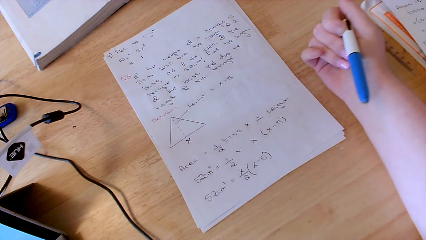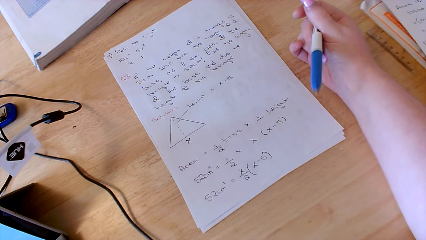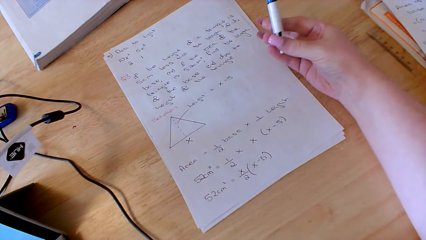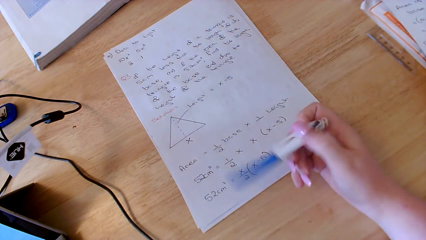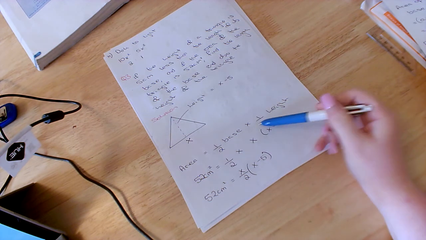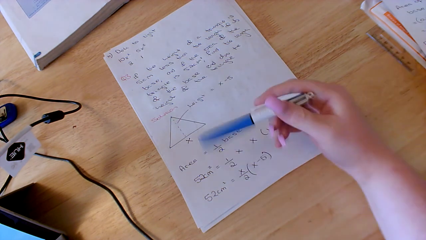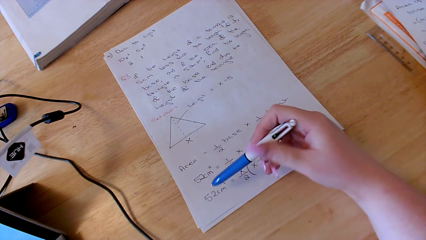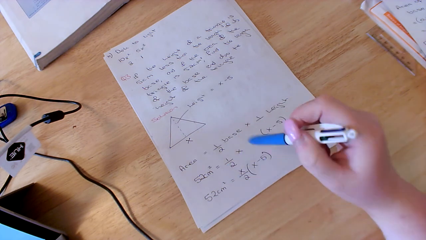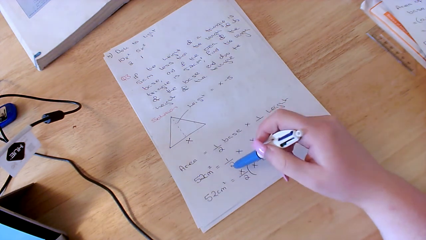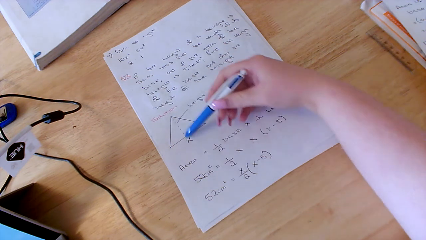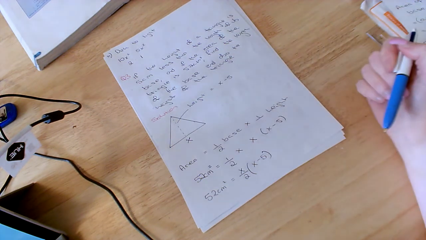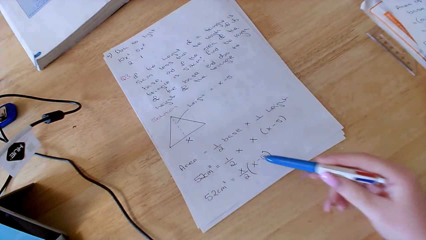If you want to think about that logically, if your base was 10, your height would have to be 5, because it's 5 less than the base. So my area is equal to half the base by the perpendicular height, and I know that my area in this particular question is 52 centimeters squared. So that's equal to half my base, which is x, multiplied by my perpendicular height, which we said was x minus 5.